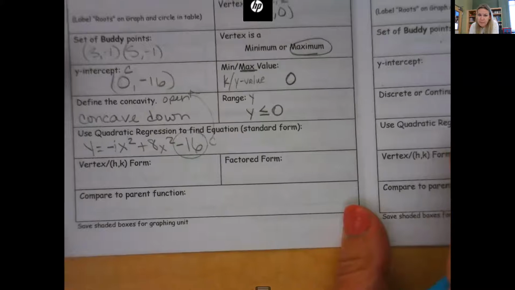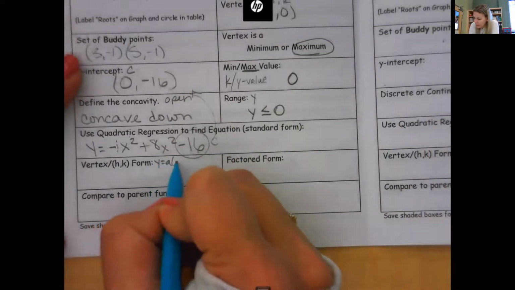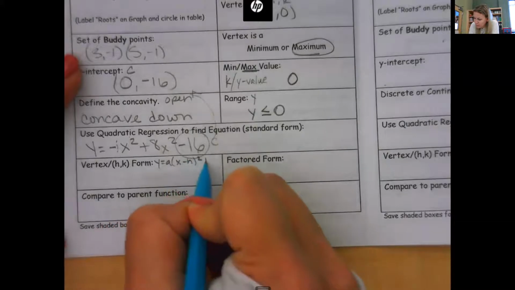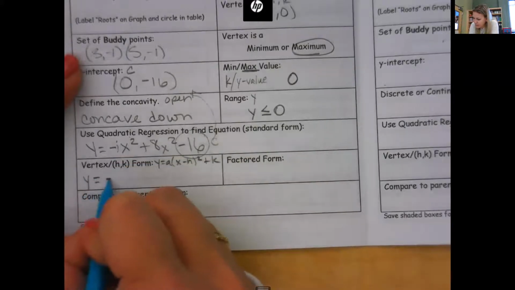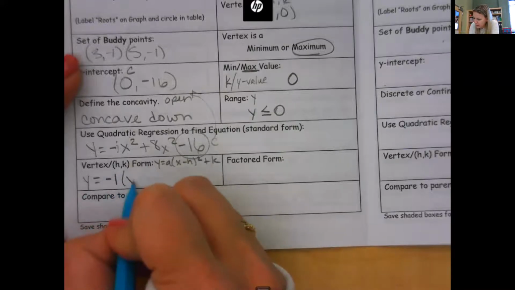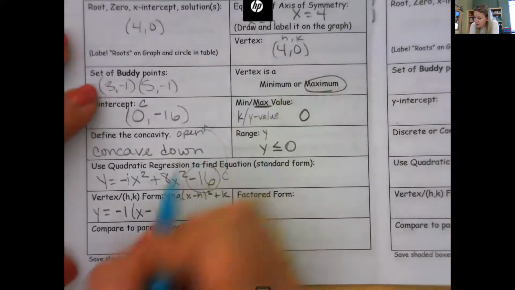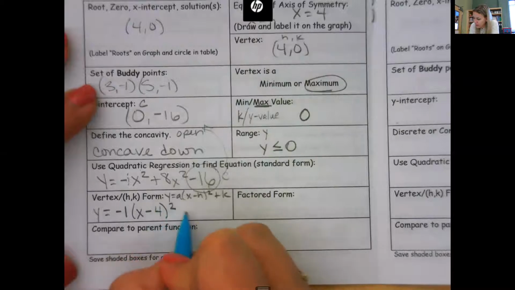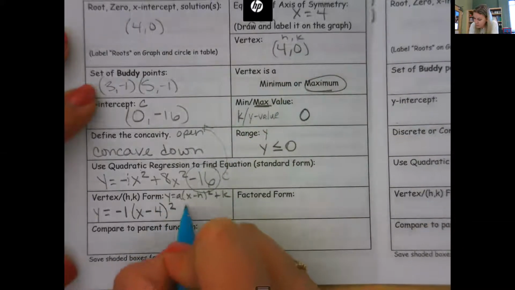Vertex form. Okay, that's your HK. So remember, it is y equals a times x minus h quantity squared plus k. So we're just going to plug in what we know. Now a is negative here, so that's okay. -1, x minus h is 4, quantity squared, k is 0. So we can write 0, but we don't need to.